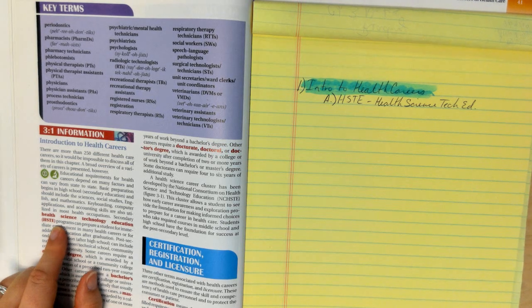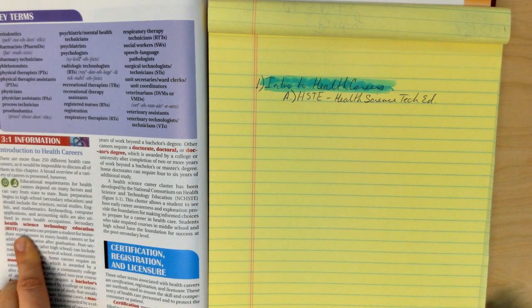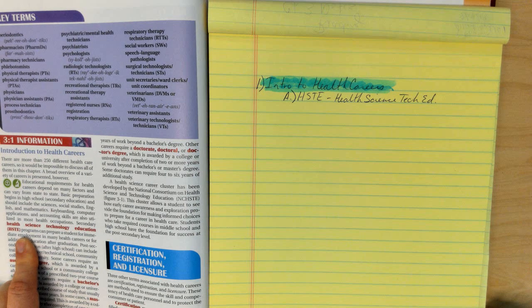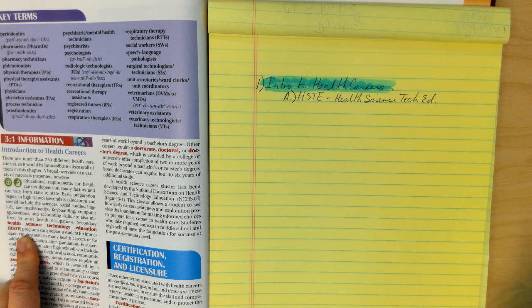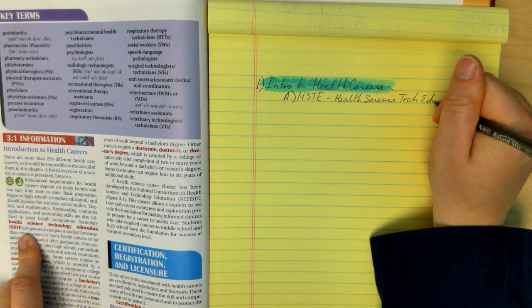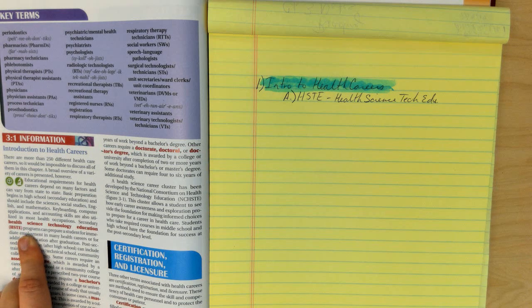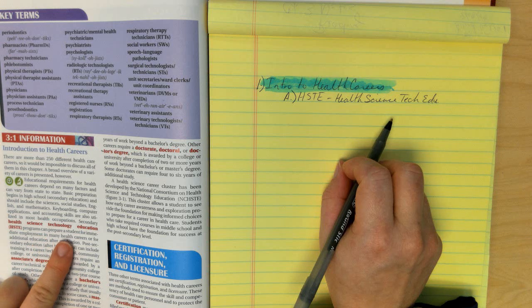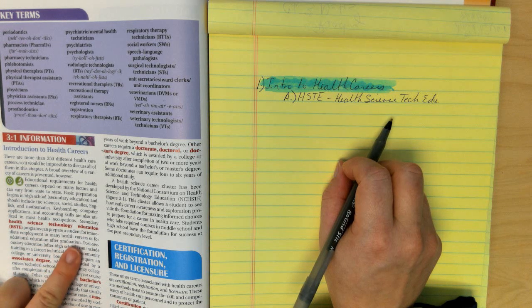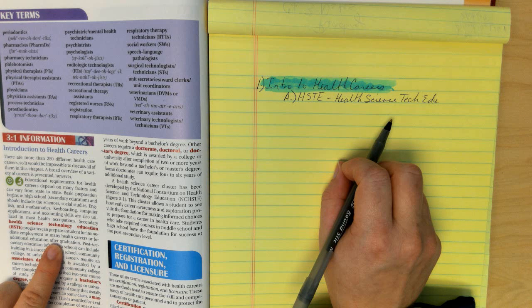Abbreviate wherever possible, just so long as you know exactly what you were supposed to say. So I know tech is short for technology, ed is short for education, or you could put edu. Whatever you understand, don't put in more work and time than you have to. So, Health Science Tech Education Program. These prepare students for immediate employment in many health careers or for additional education after graduation.